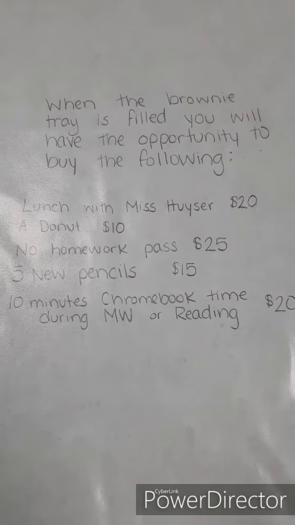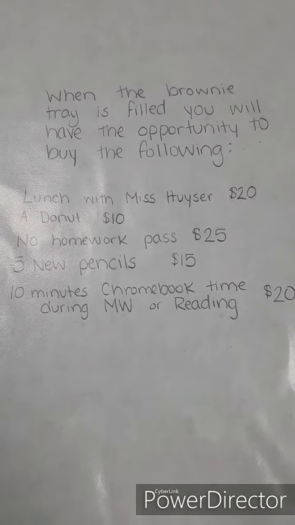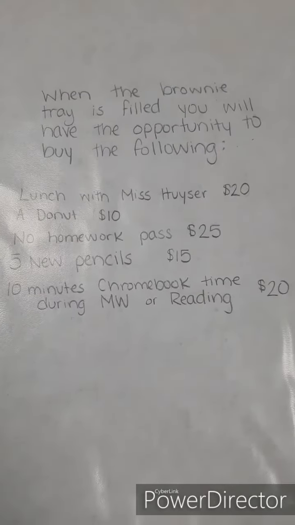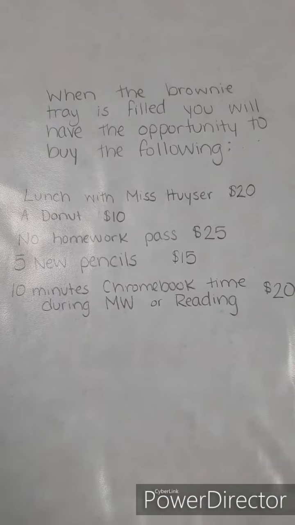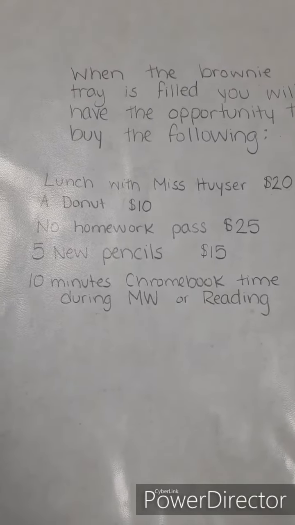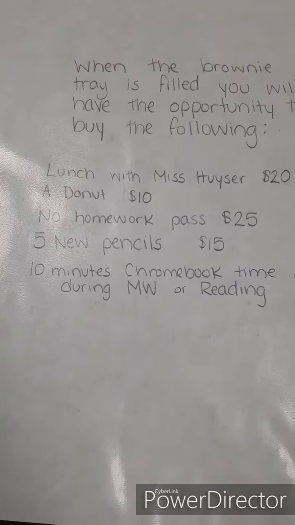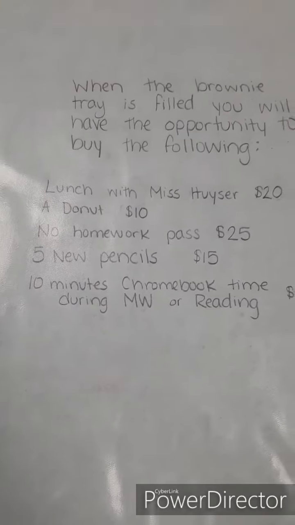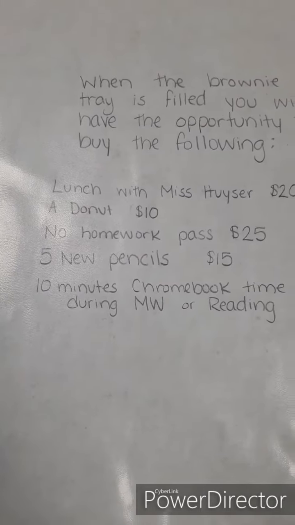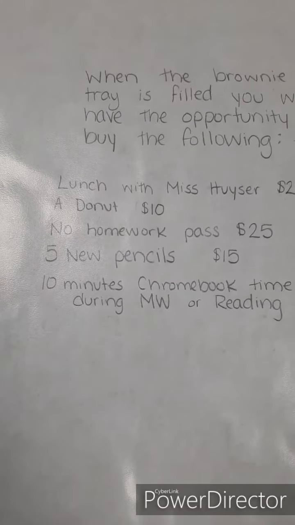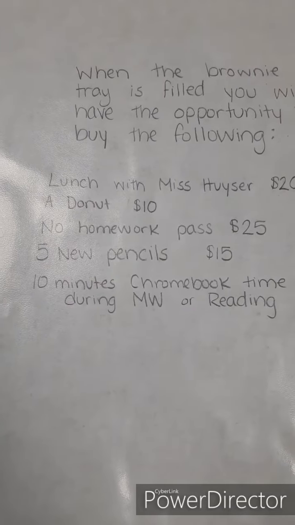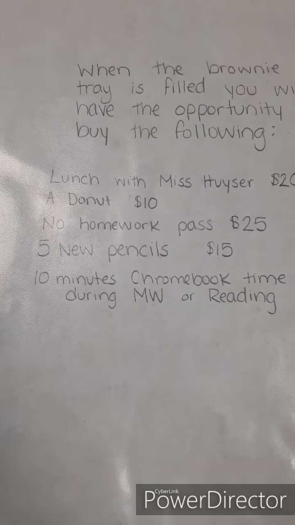Once the brownie tray is filled up, students will have an opportunity to buy lunch time with me. So I'll give them a gift certificate, and on the day they want to redeem it, they'll just hand it back to me. They can also buy a donut. So for $10, they'll give that to me, and then the next day they'll find a donut on their desk. If they want to miss a week of homework, they can buy a no homework pass, and then I'll give that to them, and they are responsible to turn that homework pass in when the homework assignment is due.